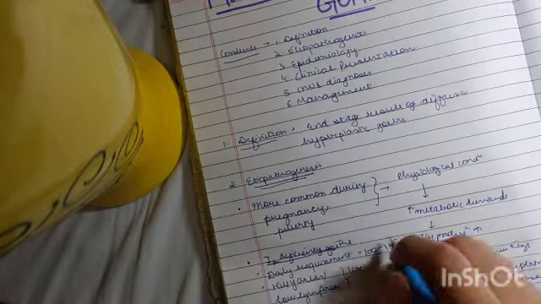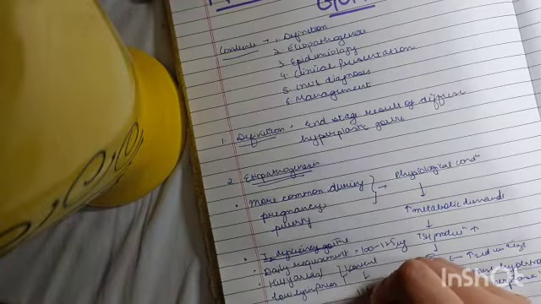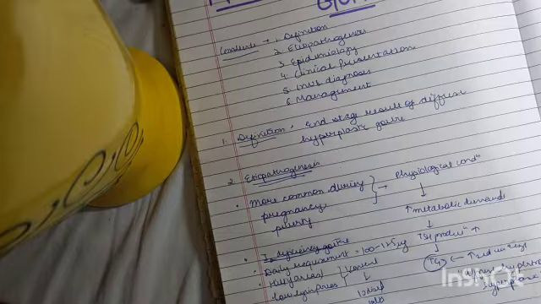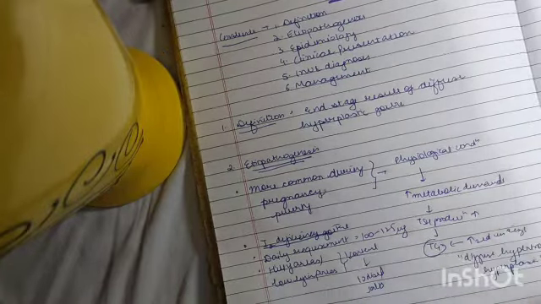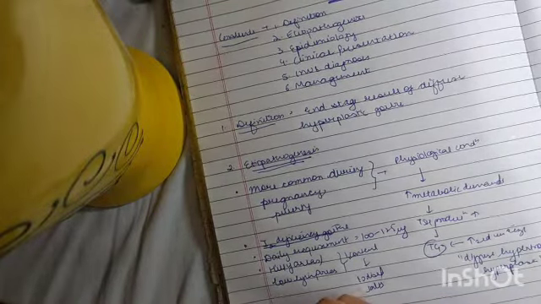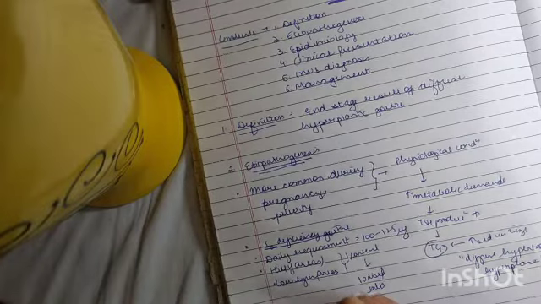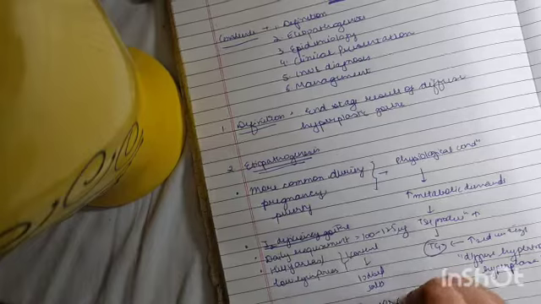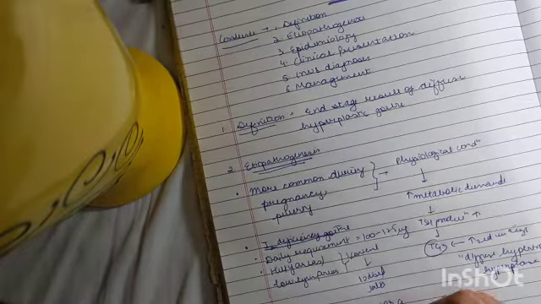So we preferably tell them to use iodized salt. Then there is colloid goiter, when there is deficiency of iodine for a longer period of time.